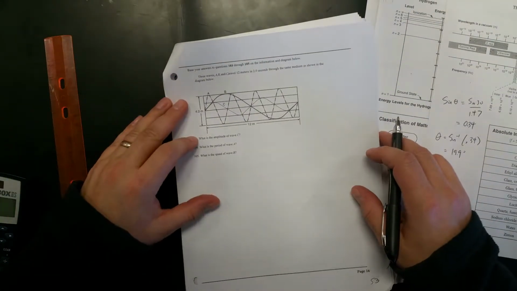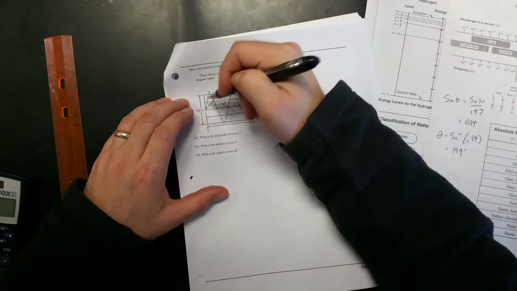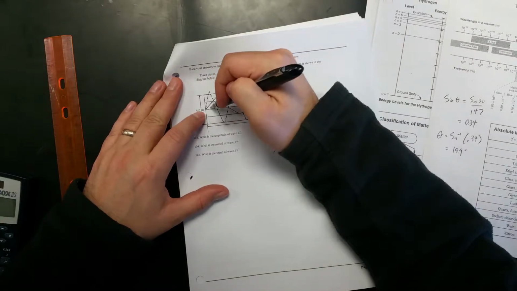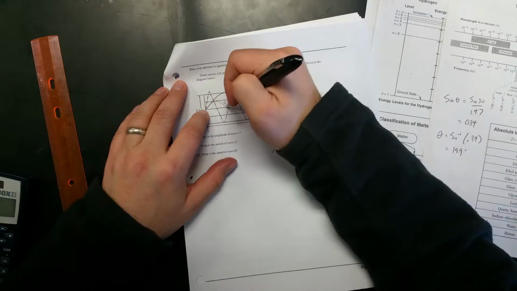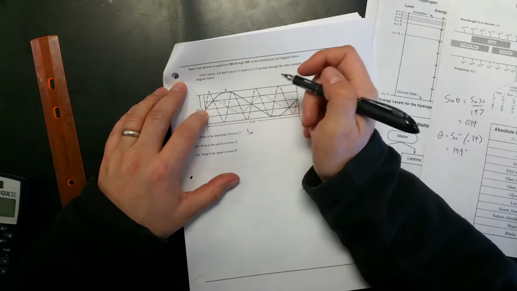What is the amplitude of wave C? Let's make sure we get the wave. That's the dotted wave. Notice the whole thing goes 4, so it means each box is 1 meter. So from the middle to the top, that's one box, 1 meter. 1 meter.